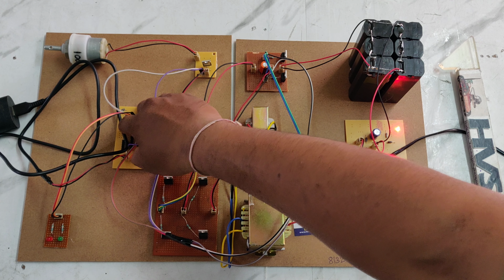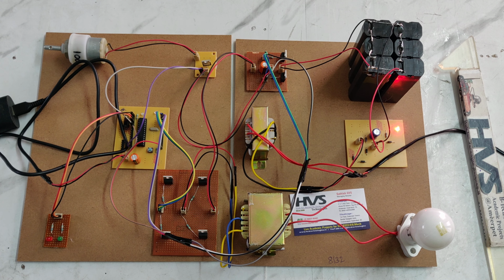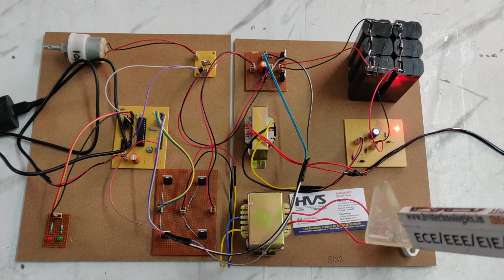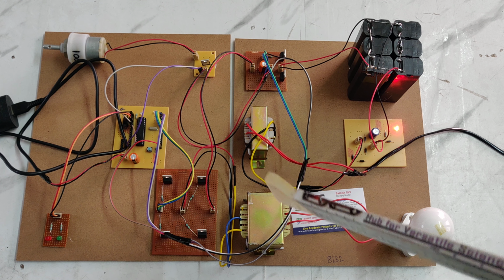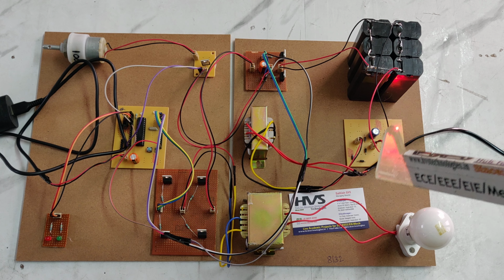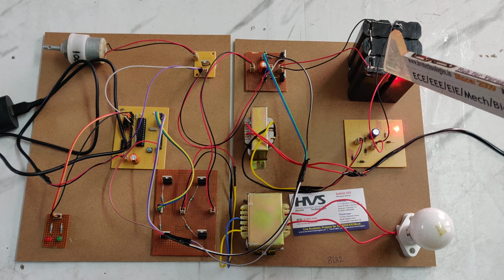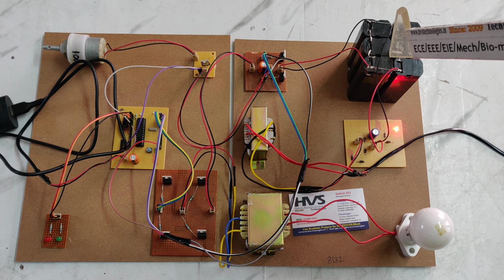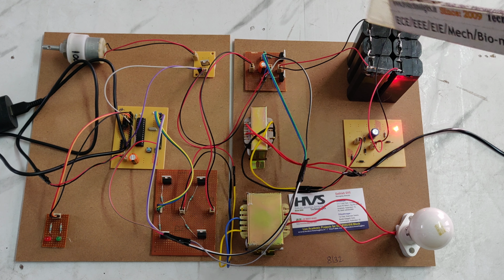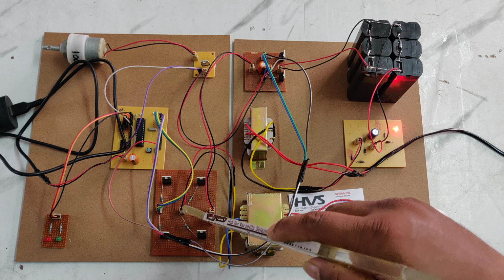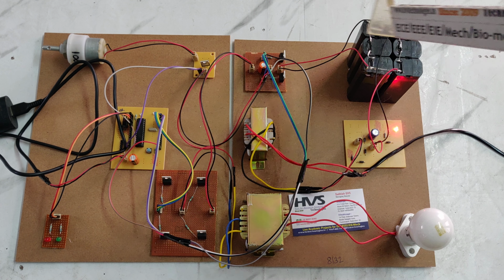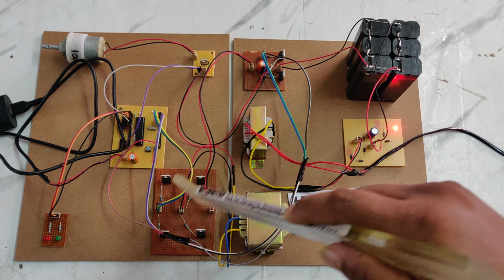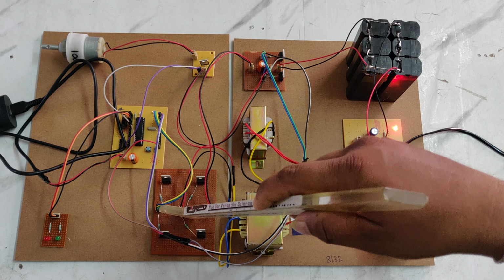Then the microcontroller will provide the power supply from the vehicle to the grid through this bidirectional converter. The power goes to the vehicle and the battery pack of the vehicle, and from the vehicle to the grid through this H bridge, which we are using to convert 12 volts of DC into 230 volts of AC with the help of this bridge rectifier.